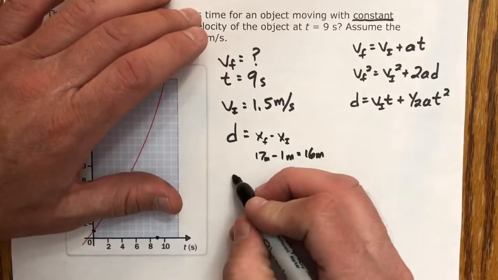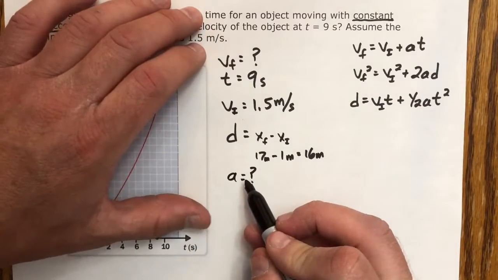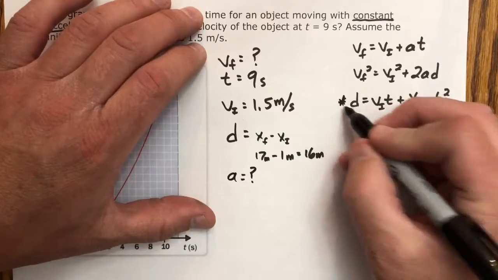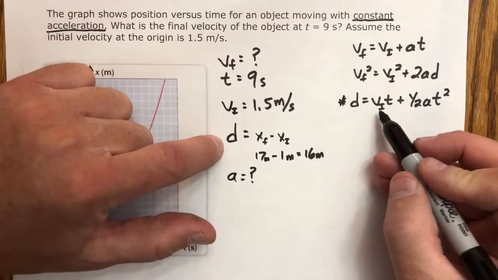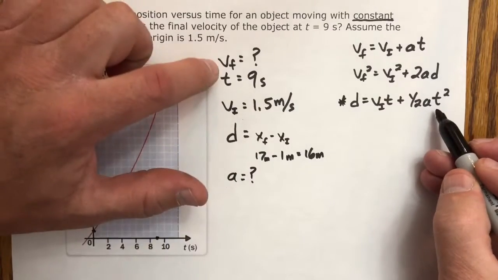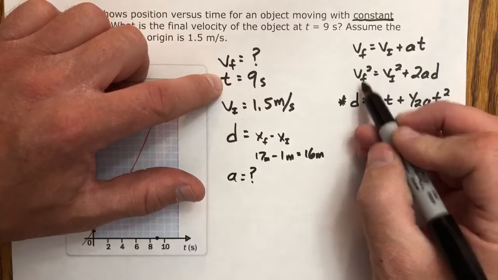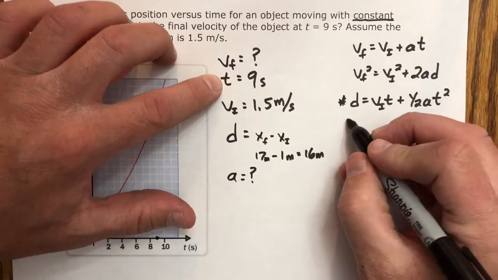So we have to find acceleration. So it's a 2-step problem, really. The easiest way to find acceleration is this equation here because we know our displacement, we know our initial velocity, we know our time, and we don't know acceleration. We couldn't use this one because we don't know VF, and we couldn't use this one because we don't know VF. So we use this equation.